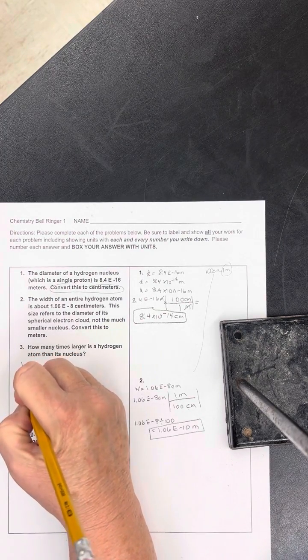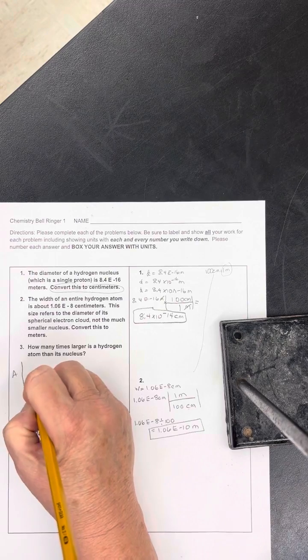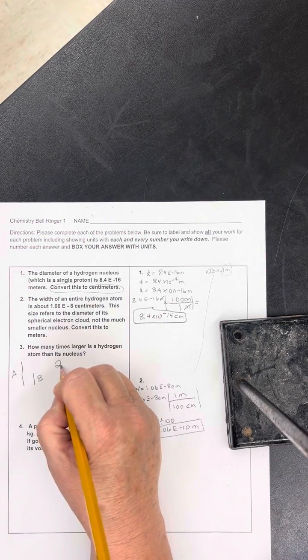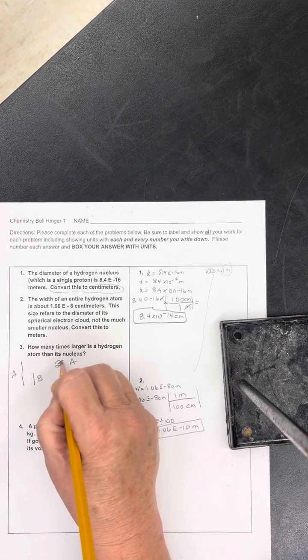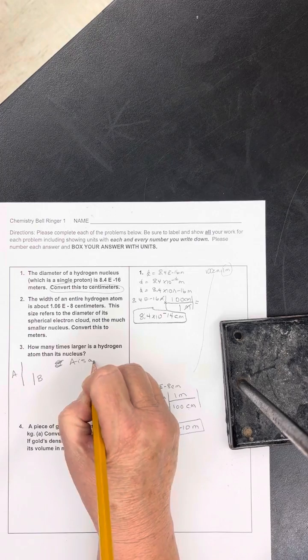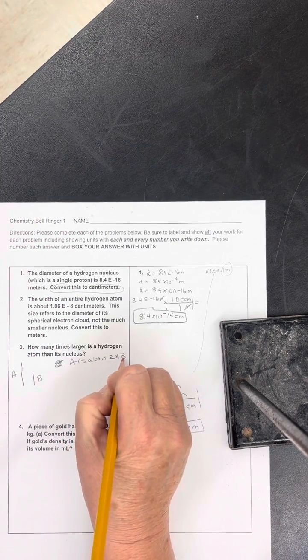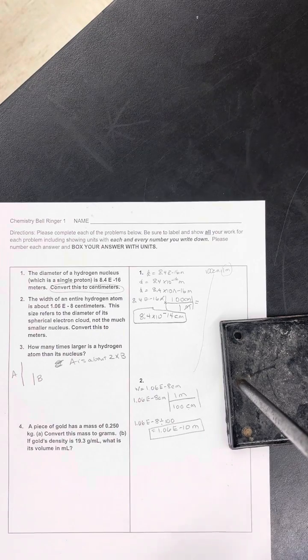If I said to you, there's line A and here's line B, how many times bigger is line A than line B? You can see that I've drawn that A, sorry, let's cross that out. A is about 2 times B in height. So we're doing the same thing.